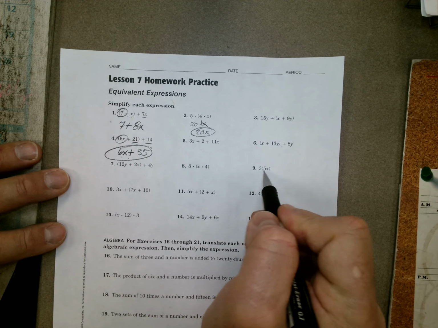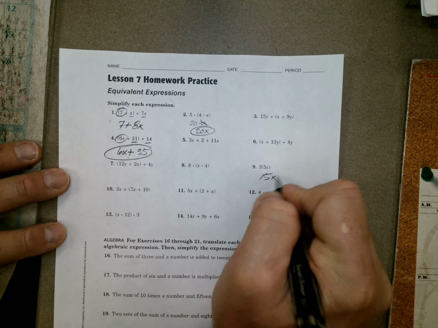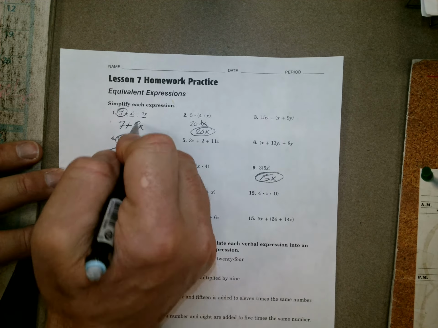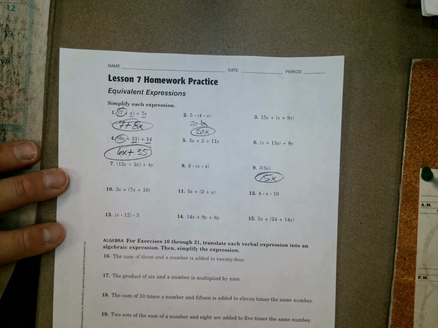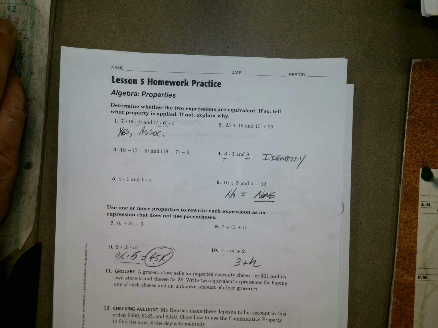Here, this means to multiply. 3 times 5x. 3 times 5 is 15. Bring the x along for the ride. I don't want to do them all, but these are fun. Circle your final answer. I'll circle number 1. You have all the problems on all of the pages. I wish you the best. Get it done.